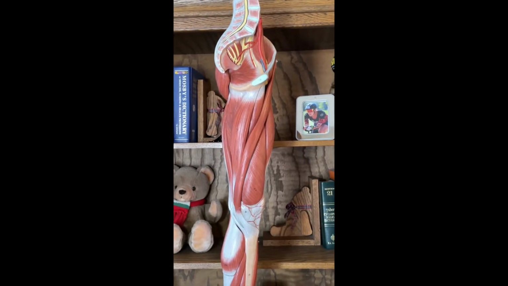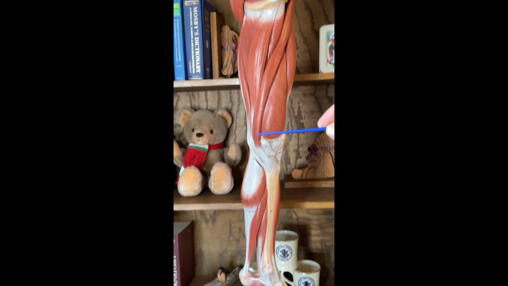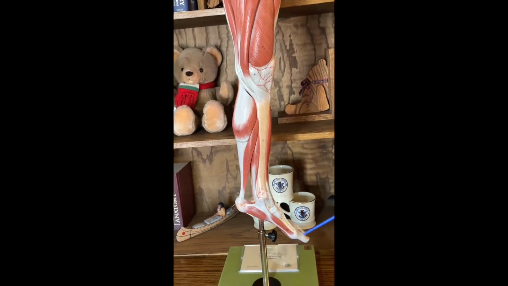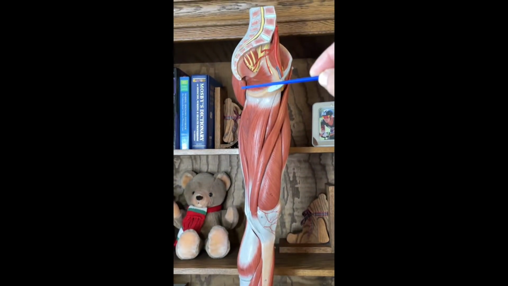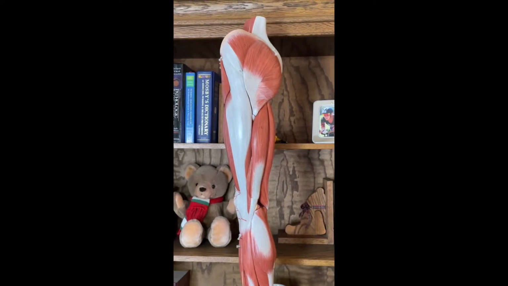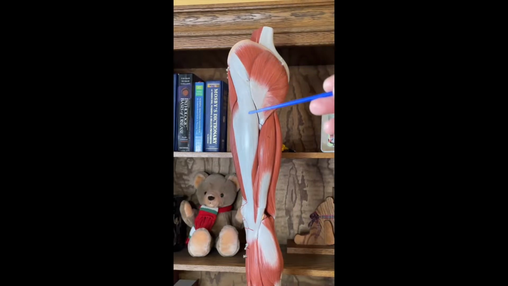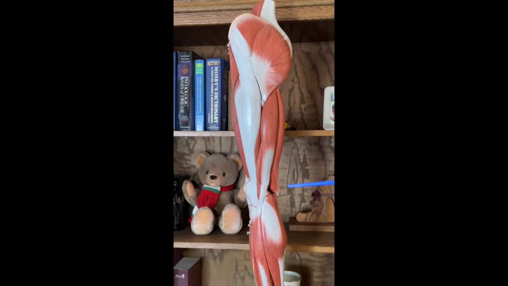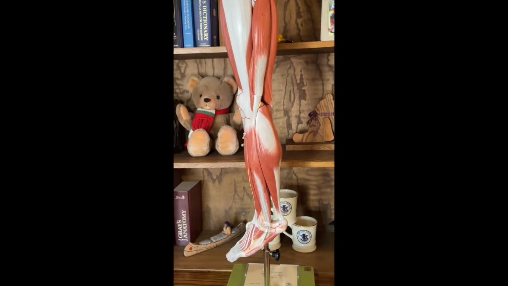This is a medial view. So this would be the medial aspect of your thigh and your leg. This is your big toe right here. So this is all a medial view. Finally, this is a lateral view. So again, your gluteal muscles from a lateral view, your IT band, gastrocnemius, and of course your heel and your toes.